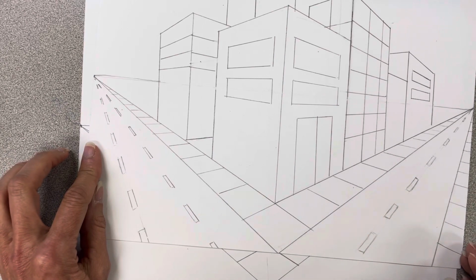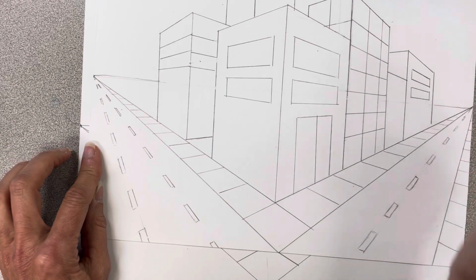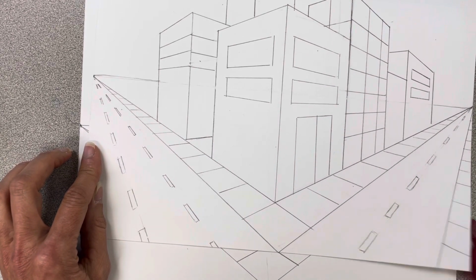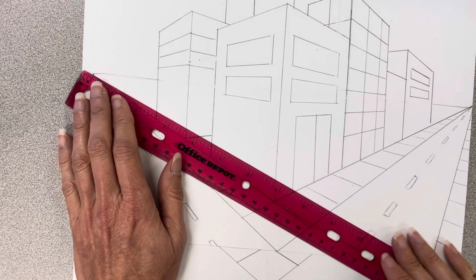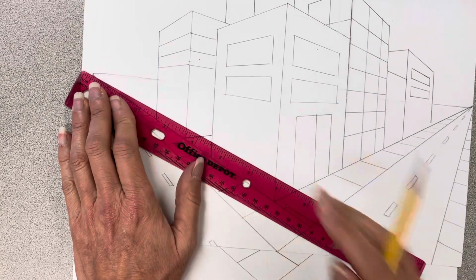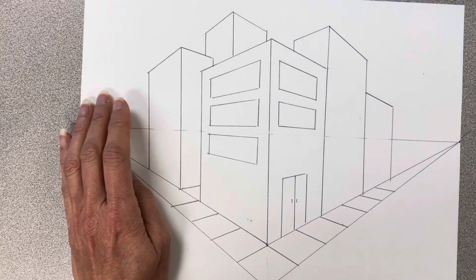Okay, so if you're drawing lines in your road, these broken lines, or you could do a solid line, the ones on the left will go to the left vanishing point, ones on the right will go to the right vanishing point. If you're drawing the thickness of them, you want to get really particular about this. These lines will line up with the opposite vanishing point. But you could probably just draw those freehand.